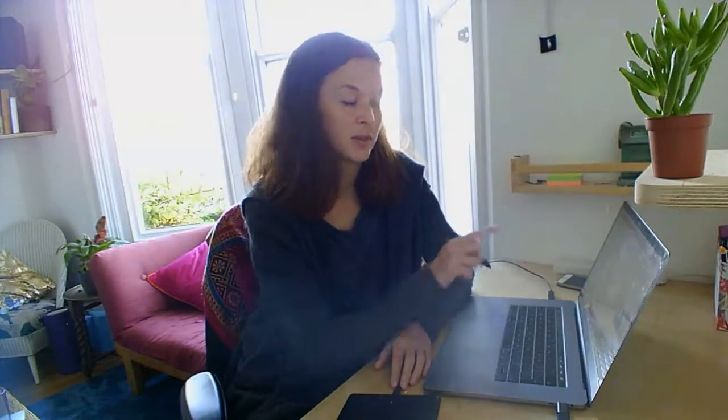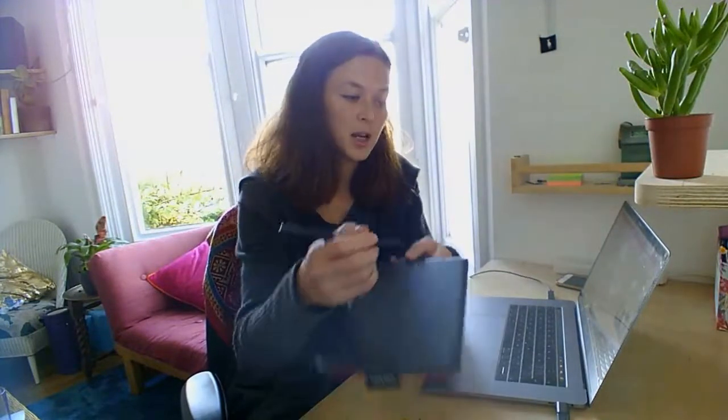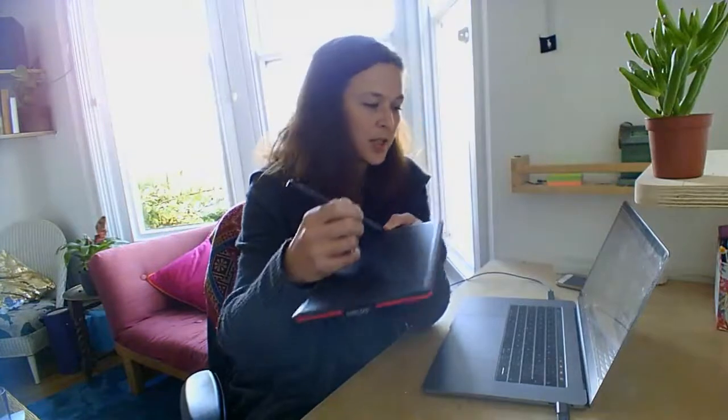When you have got it working, you'll know because you'll be able to move the cursor on your computer using the tablet. You'll do that just by hovering over the surface. So you're not actually touching the pen on the surface, but you're hovering over, and that will register with your mouse. So when you've got to that stage, you're ready to start using it.